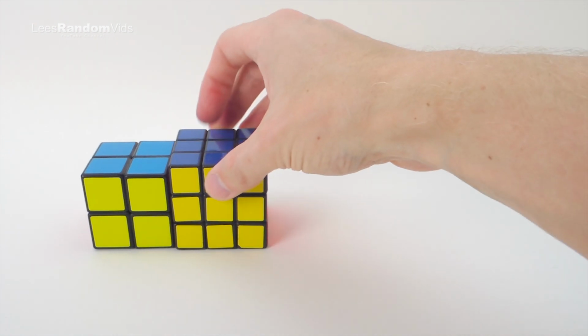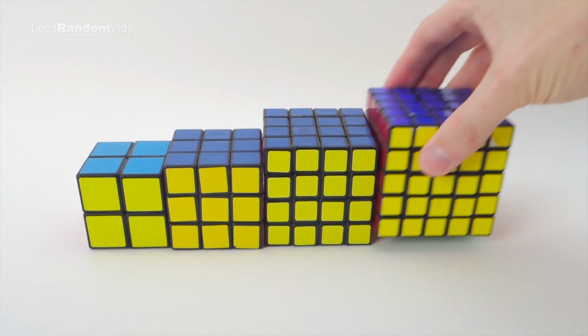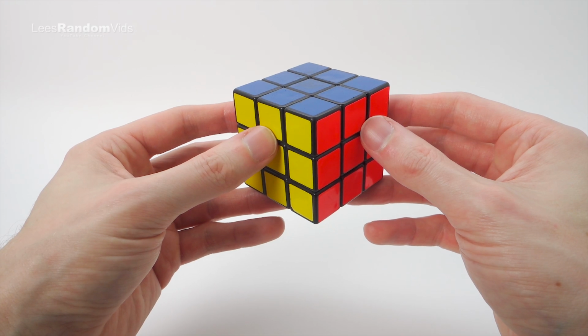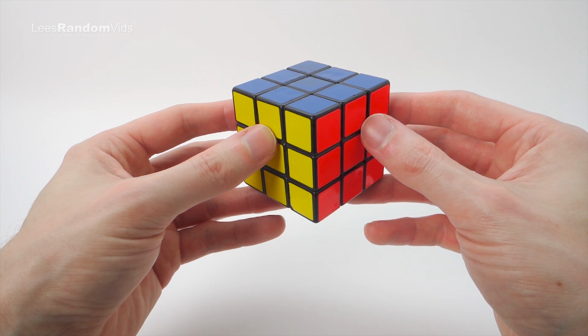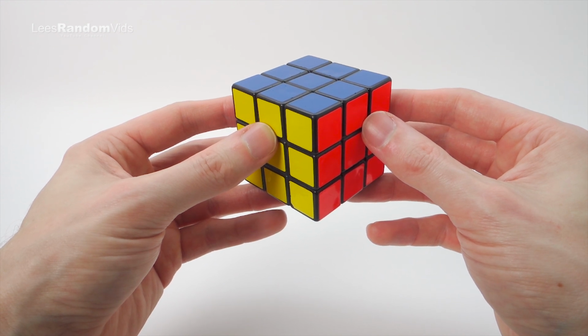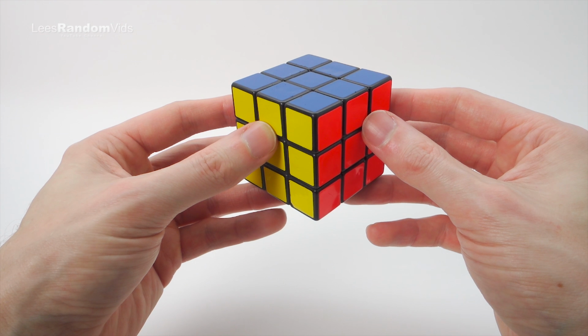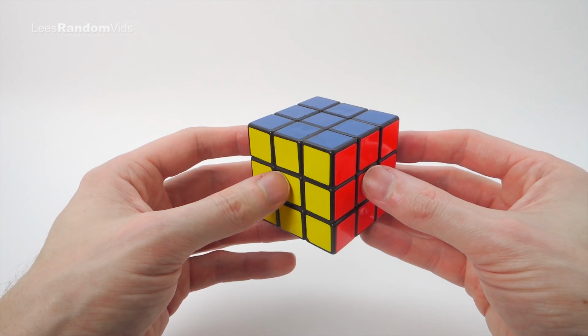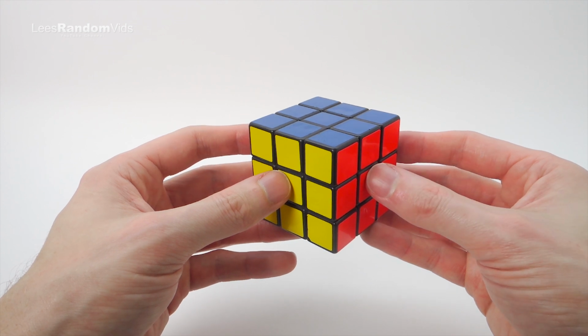Check out my other videos showing you how to solve a 2x2 Rubik's Cube, a 3x3, a 4x4 and even a 5x5. To do this pattern you do need to start with a solved Rubik's Cube, so you need to know how to solve one or have a solved one, and you need to know how to use algorithms too. If you don't already know how to use algorithms, then check out my 3x3 tutorial on how to solve a Rubik's Cube.